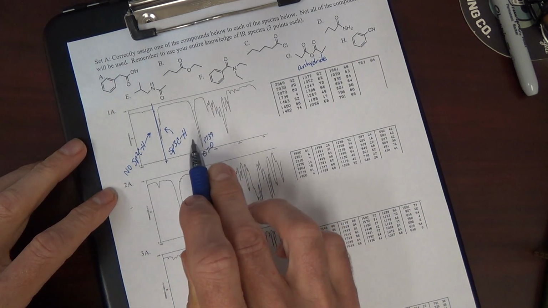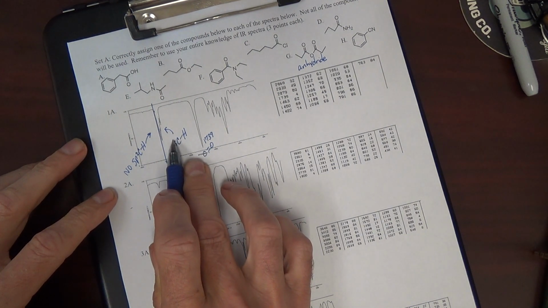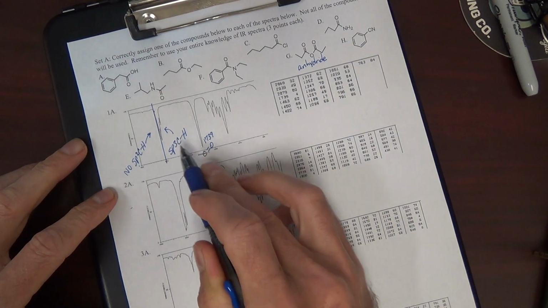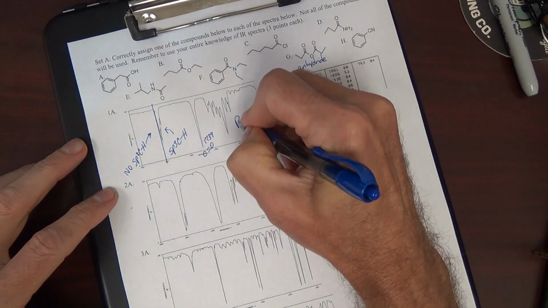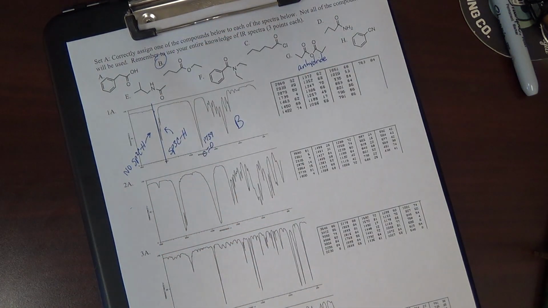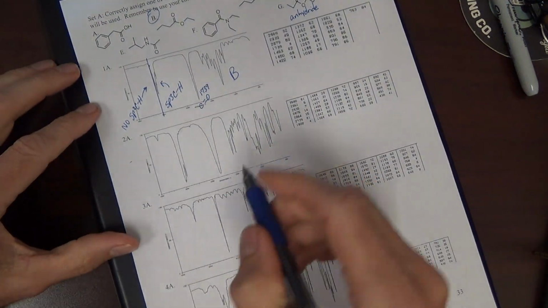This is a mid-range to touch high carbonyl. That tells me that it's an ester. Saturated CH only, so we can call that just saturated CH, and carbonyl. The answer is B. No other compound matches. Let's do the next one.